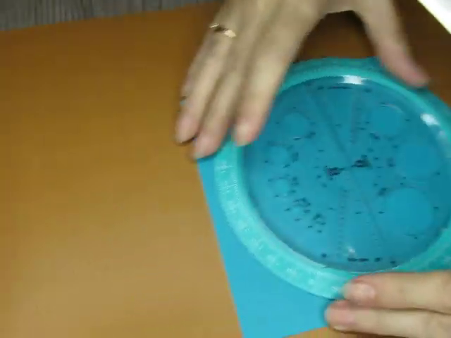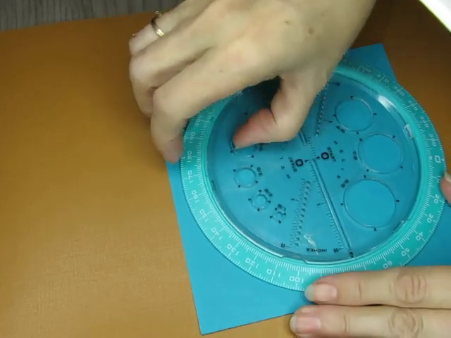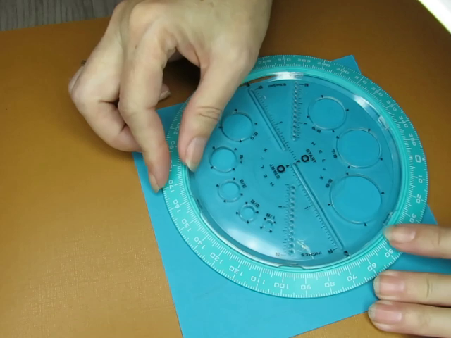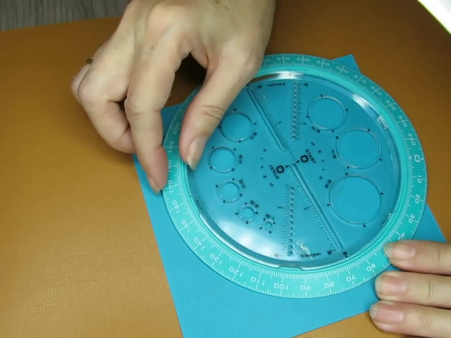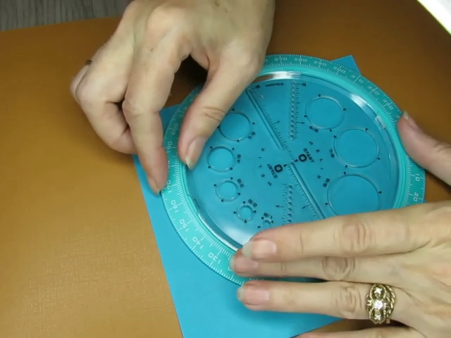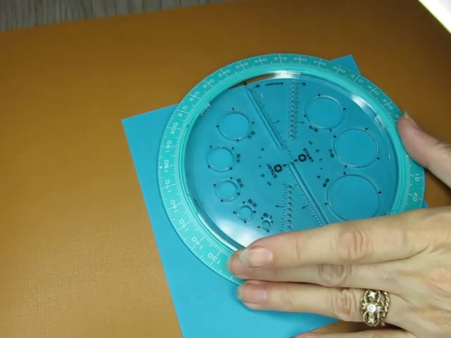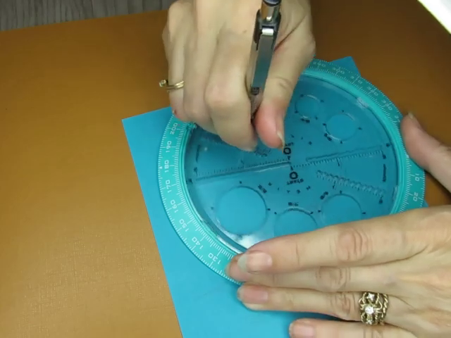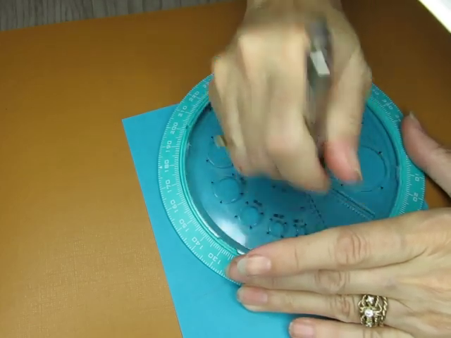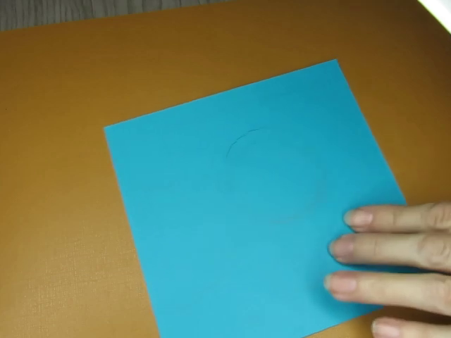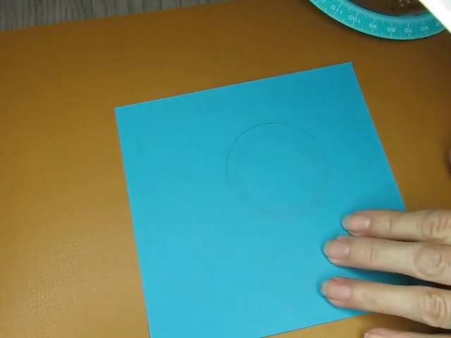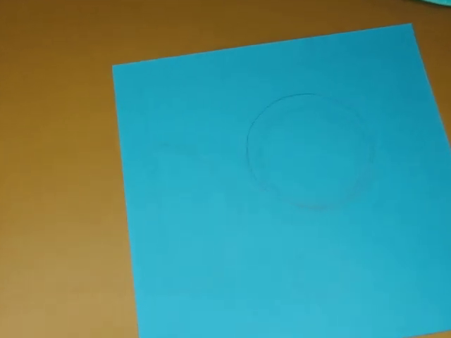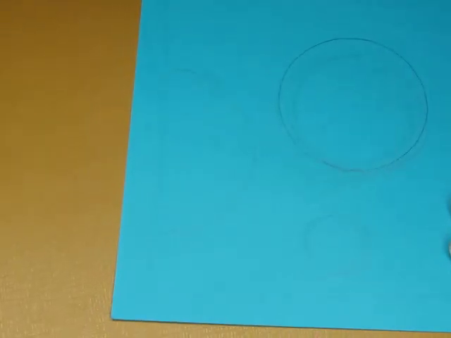Since I didn't have a particular size of these circles, I'm going to just eyeball it because it doesn't really matter. I'm going to stick it about there. And I'm going to do this about here. Get a nice circle going. I was pretty close with my circle, wasn't I? Yeah, I was pretty close.